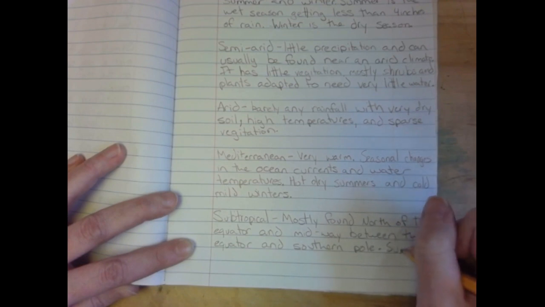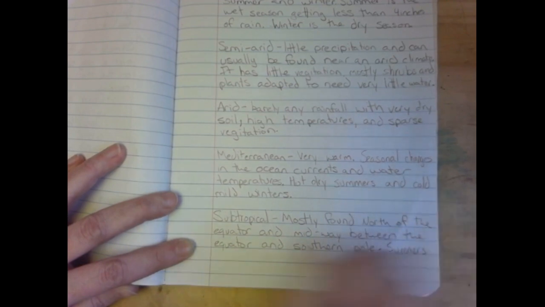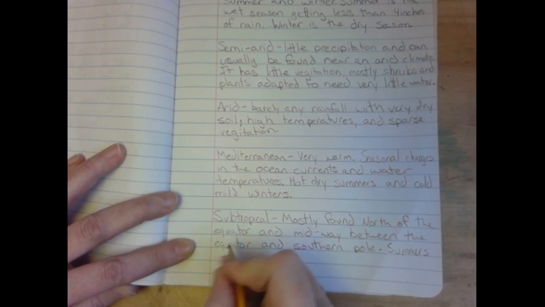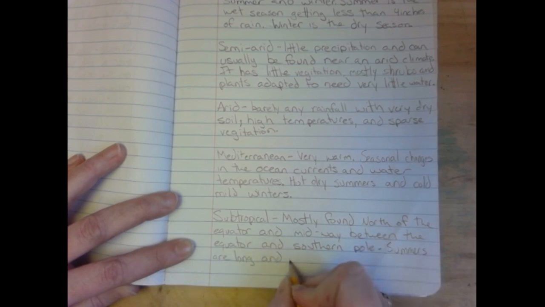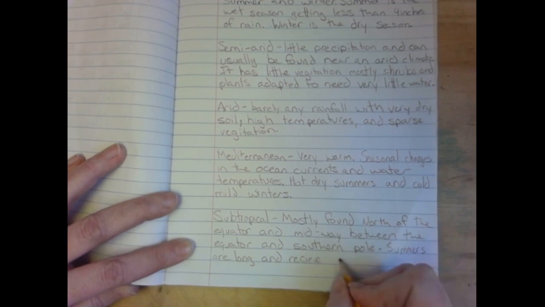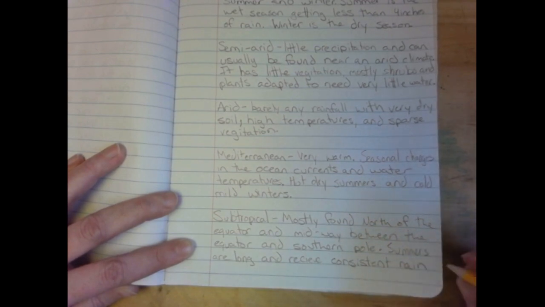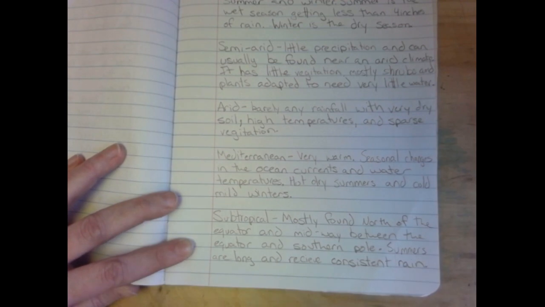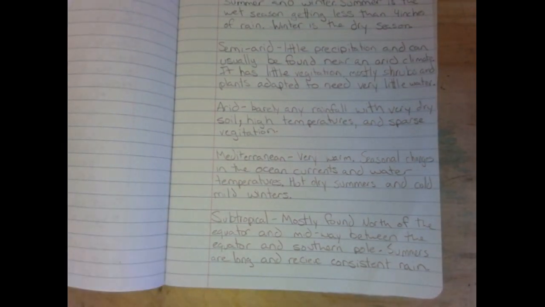Summers are long, and receive consistent rain. All right, so I am running out of room and I've got two more definitions to go.